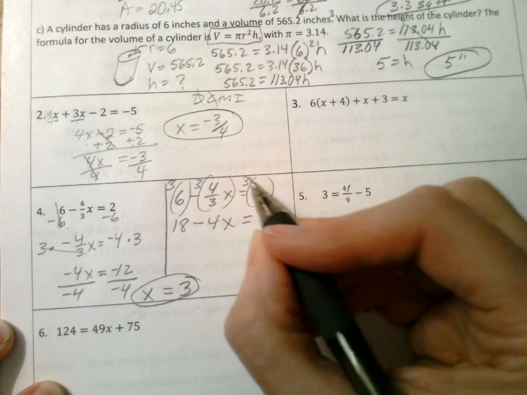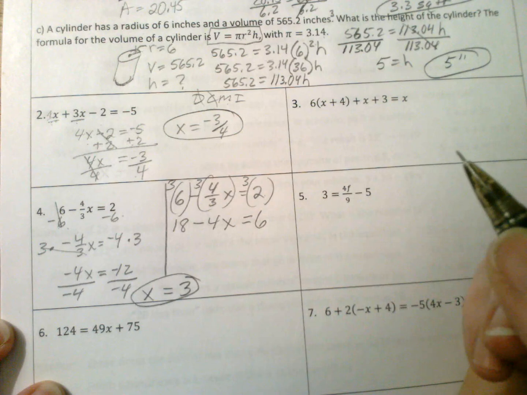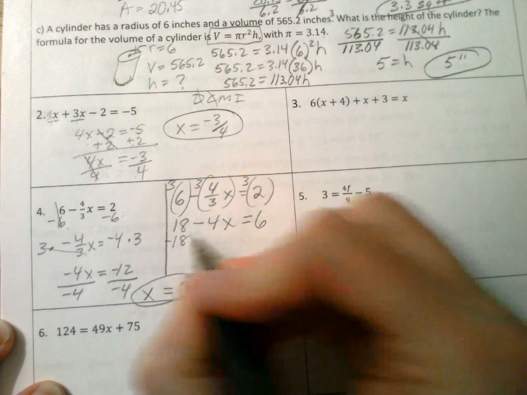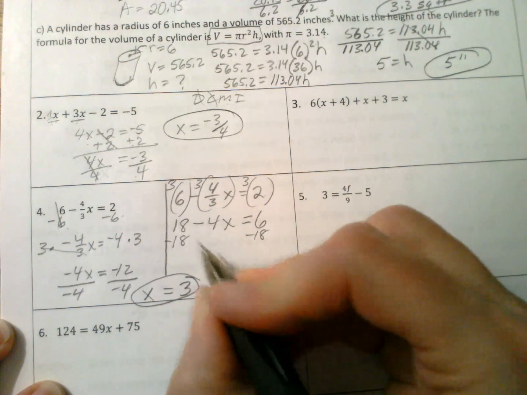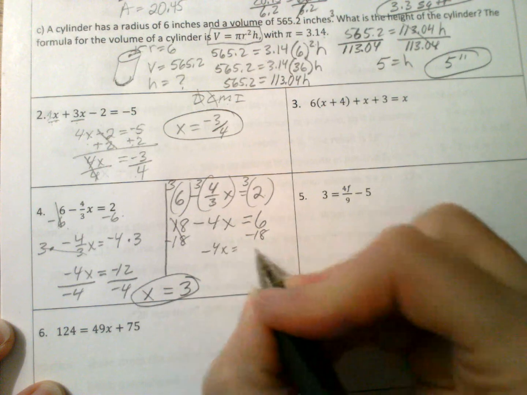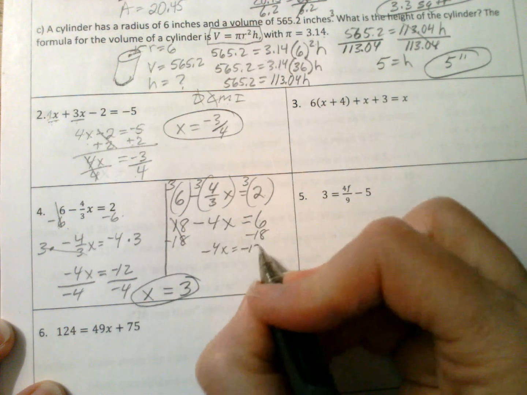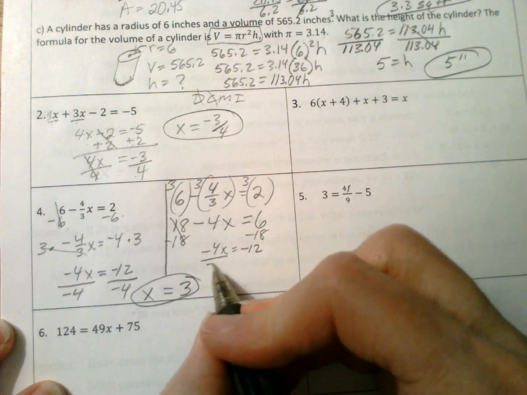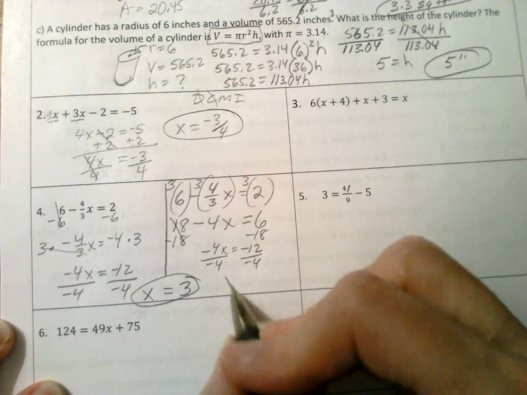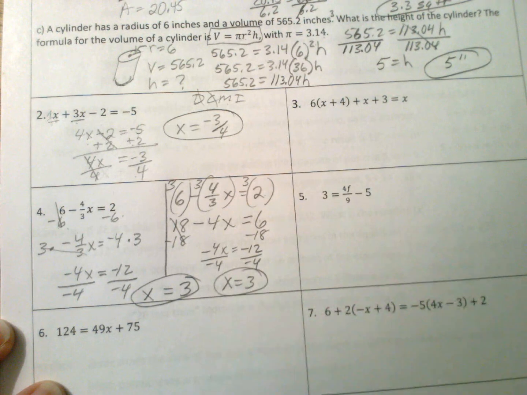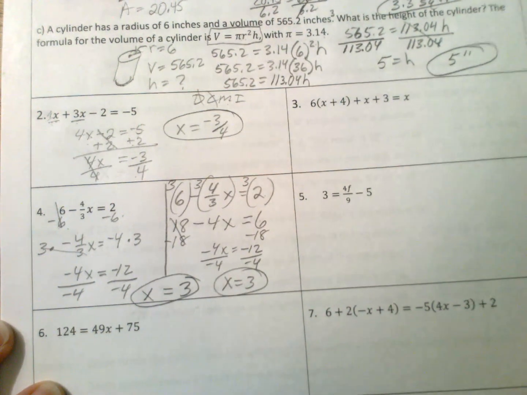Don't forget your x. And this is a 6. Move the 18. 6 minus 18 is negative 12. Divided by the 4, you get x equals 3. So either way, that works.